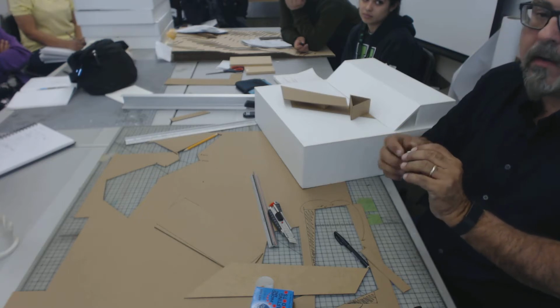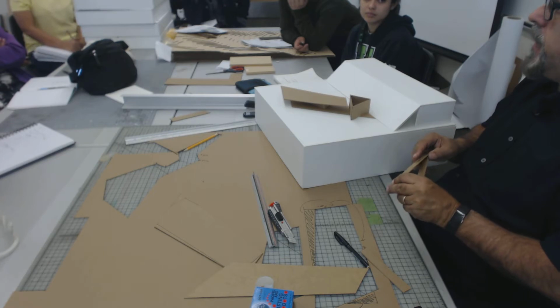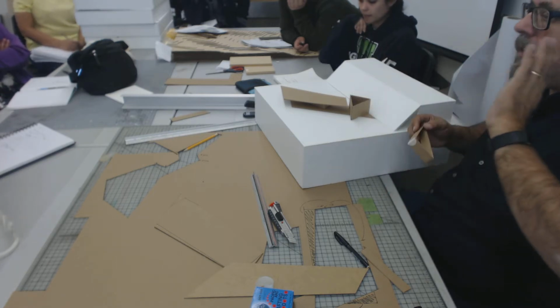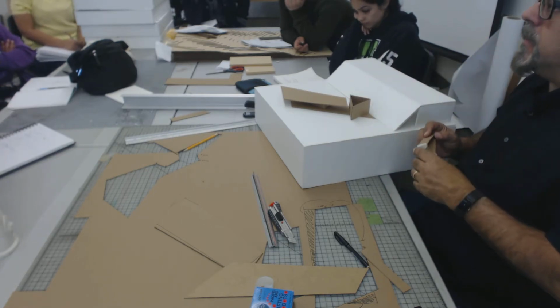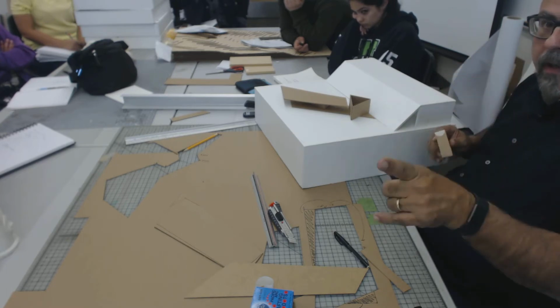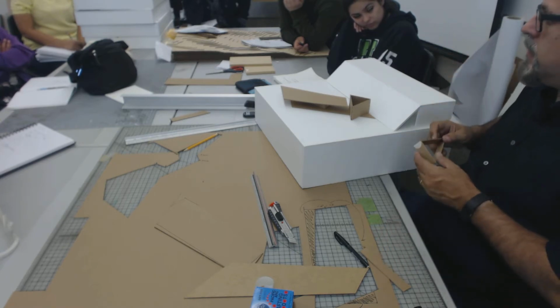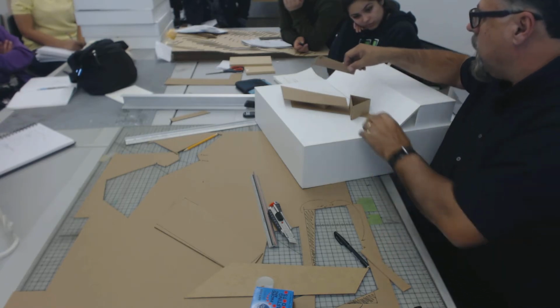The different techniques that we've taught you, subtraction and collision, both lend themselves to development on the computer faster than by hand. But polygonal forms and folded forms do not. So I would be careful with that.